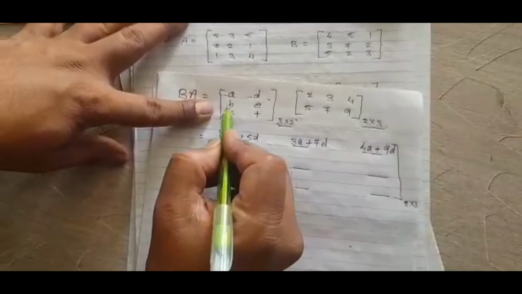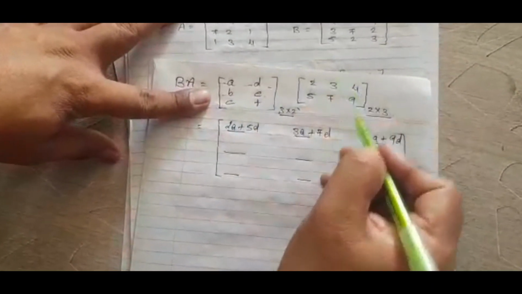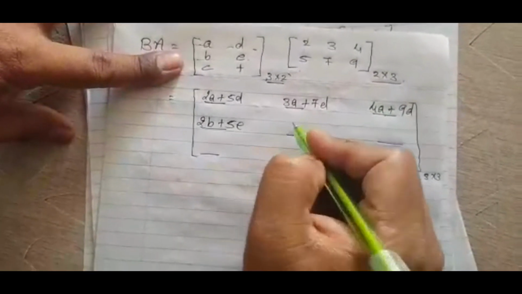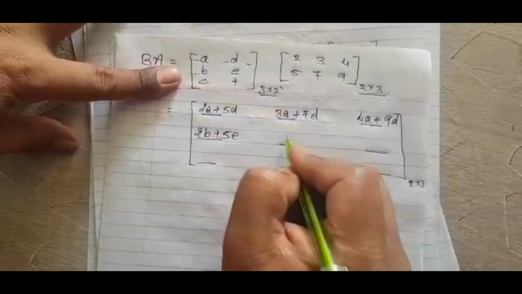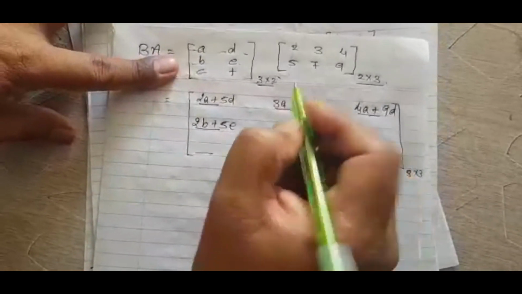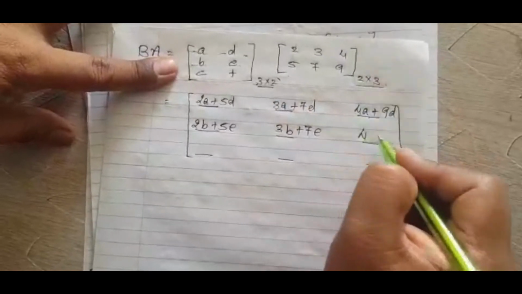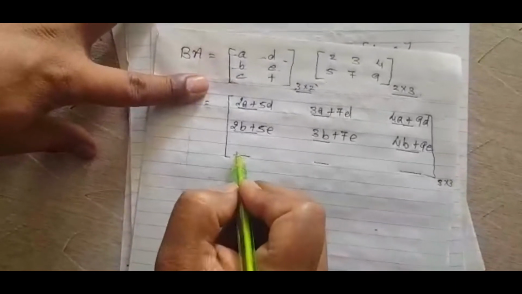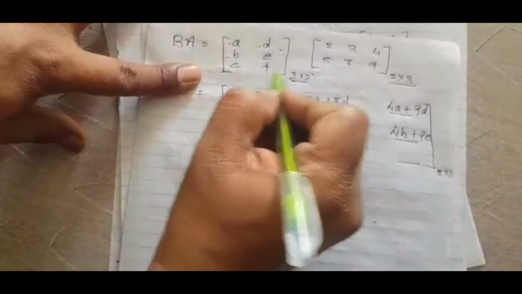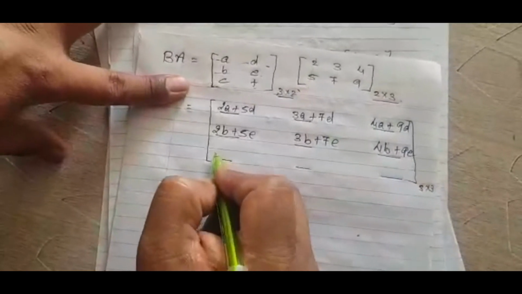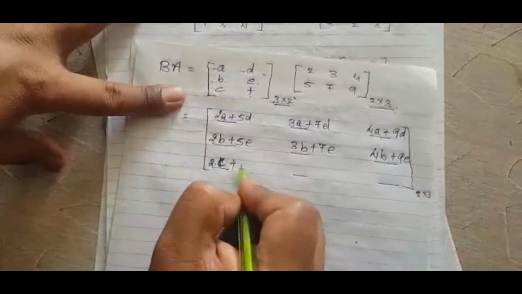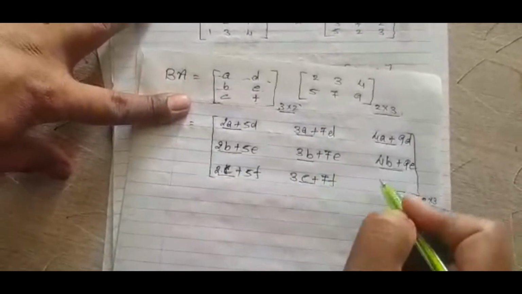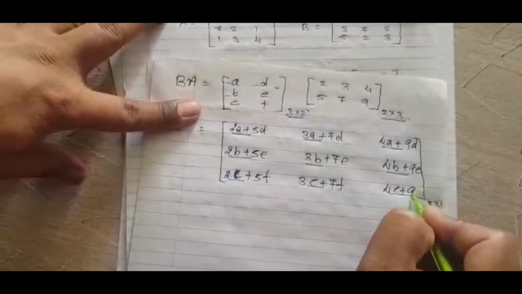In a similar way, second row element B. The same way you just go on. So it will be 2B plus 5E, then 3B plus 7E, and the third element 4B plus 9E. Is that clear? Now this is the third row, first column. So C and F you just move like that. So it is 2C plus 5F, then 3C plus 7F, and 4C plus 9F.